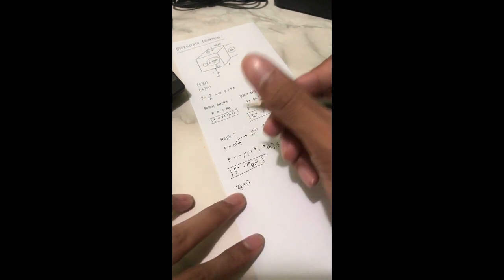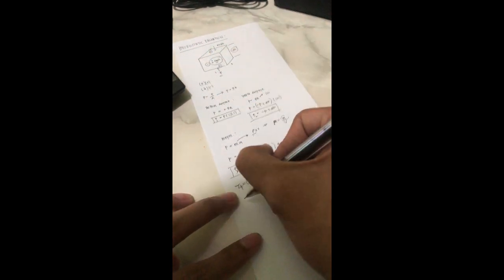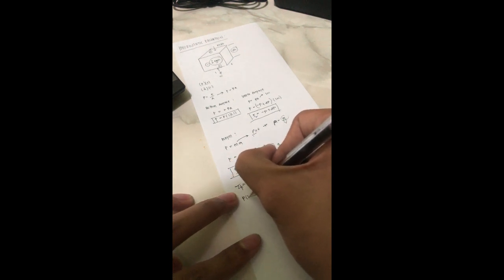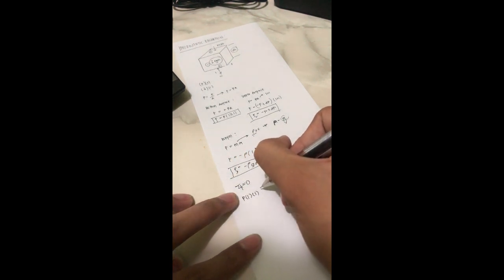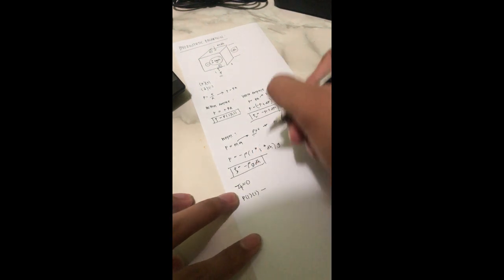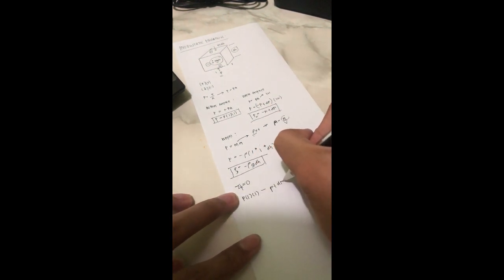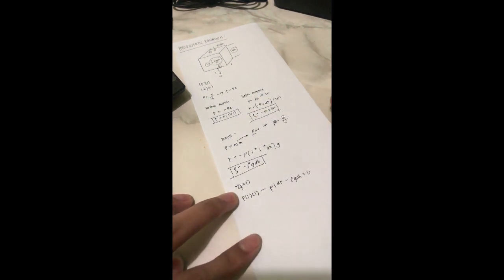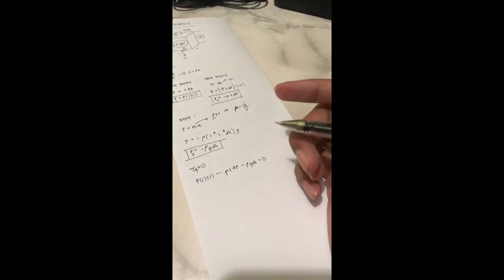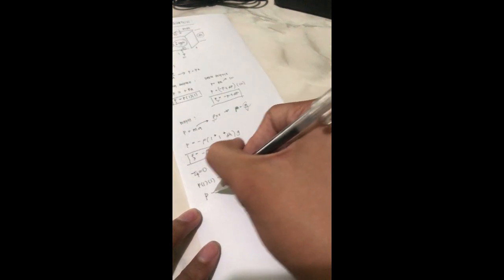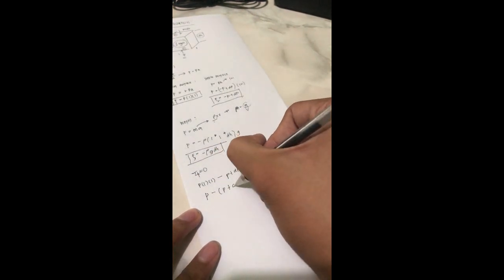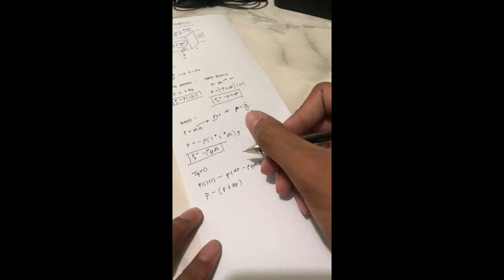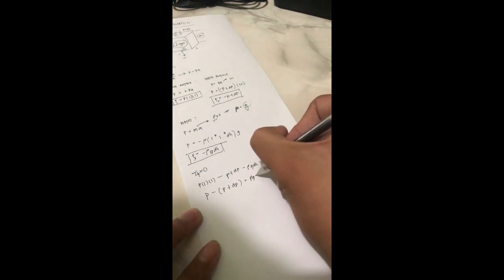So, the first one is this, which is P times 1, plus 1 minus, since that one is negative, P plus dP. Then minus again rho g dH is equal to 0. Having that, we isolate everything: P minus P plus dP is equal to rho g dH.